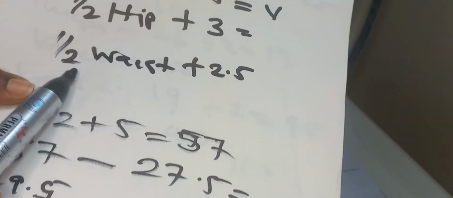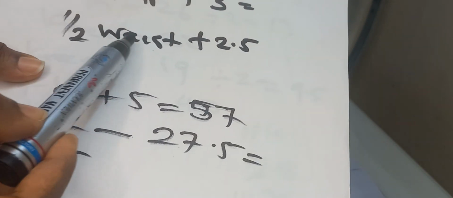This calculation: half waist plus 2.5. Sorry, my waist is not 38. Sorry, I'm using inches.